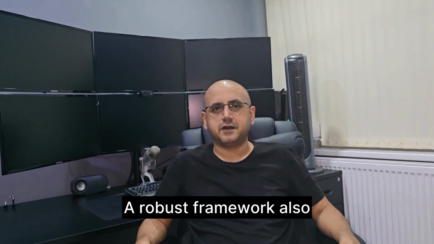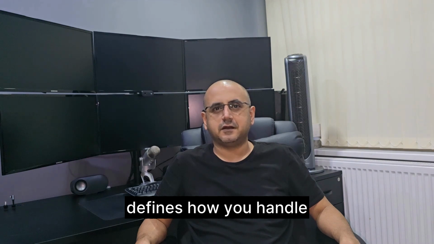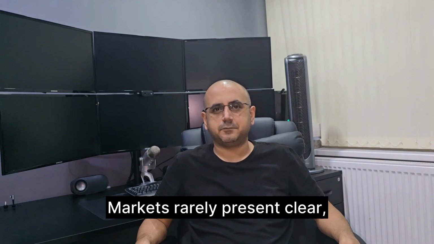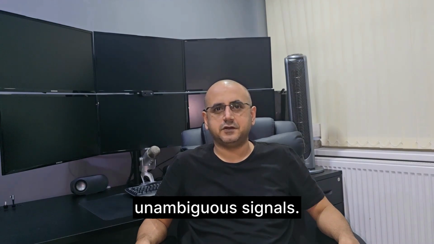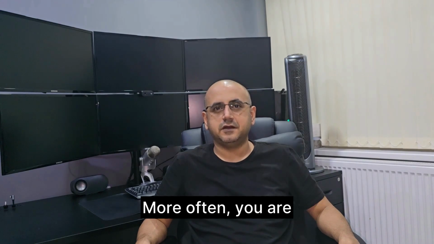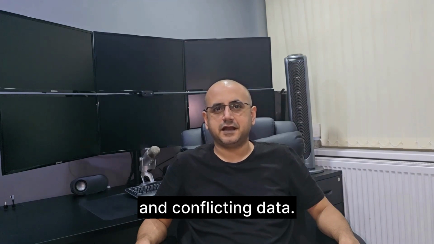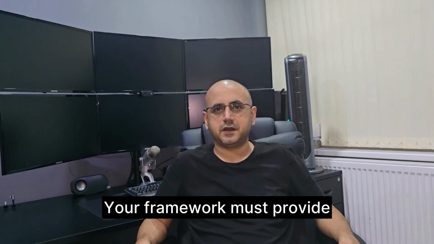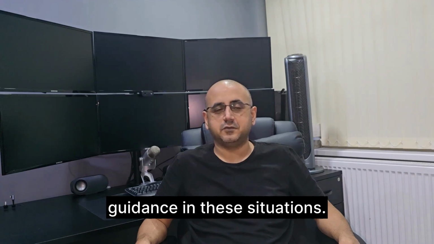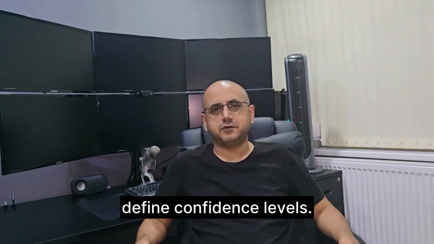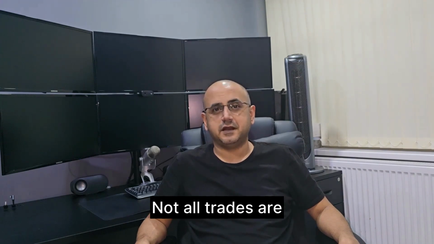A robust framework also defines how you handle uncertainty and ambiguity. Markets rarely present clear, unambiguous signals. More often, you are dealing with incomplete information and conflicting data. Your framework must provide guidance in these situations. One approach is to define confidence levels. Not all trades are equal.